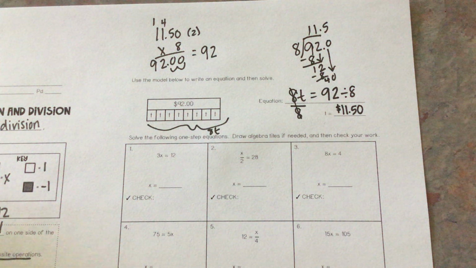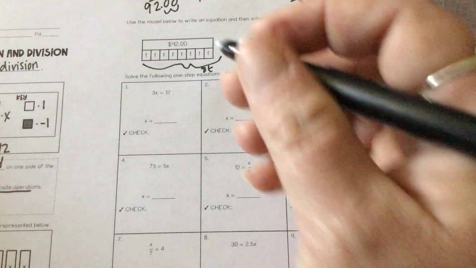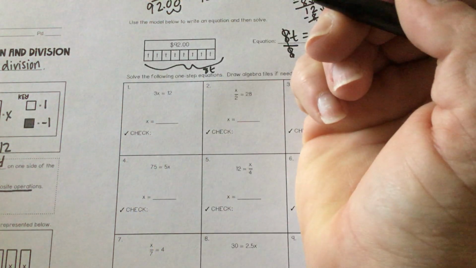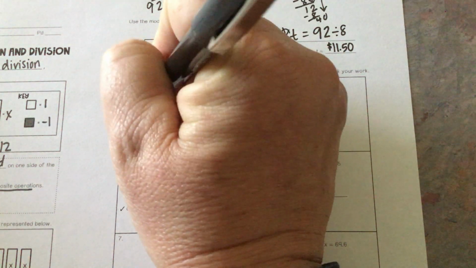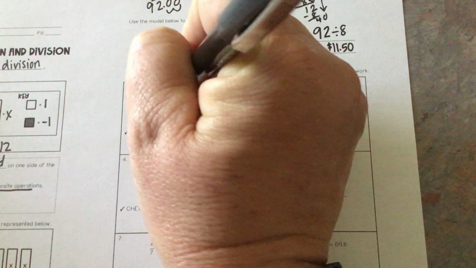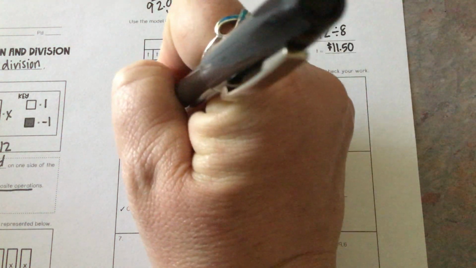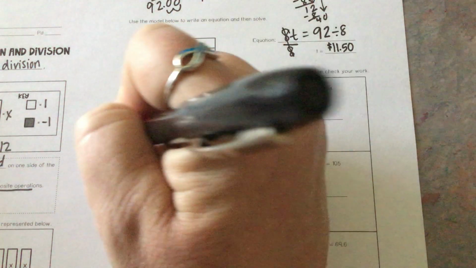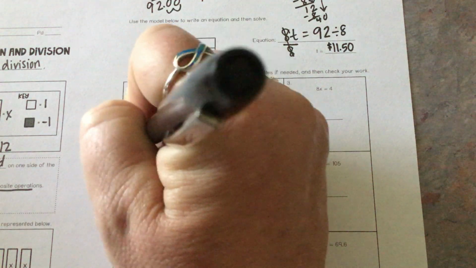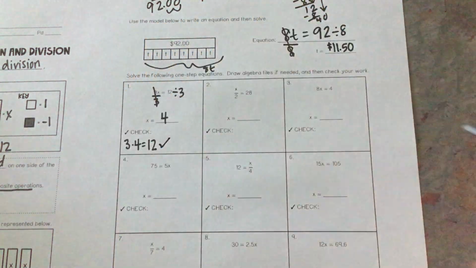All right, so let's go ahead. We're going to do a couple. Looking at the first one, we have 3x equals 12. There's multiplication going on in this problem, so we're going to divide by 3. Divide by 3. 12 divided by 3 equals 4. Now I want to check to make sure, so I'm going to do 3 times 4 equals 12, and we should agree with that.